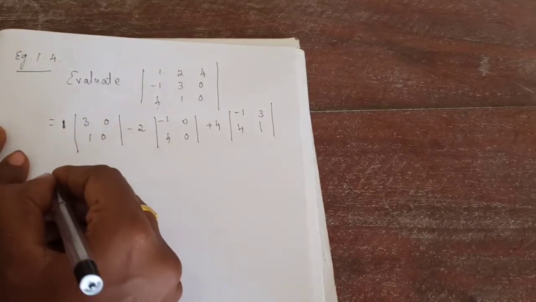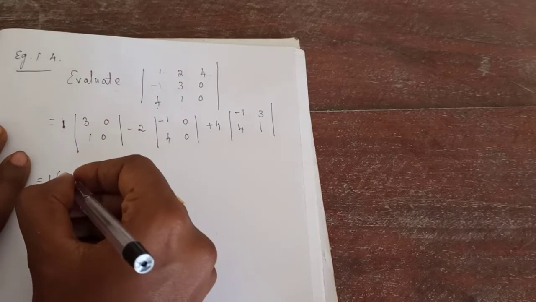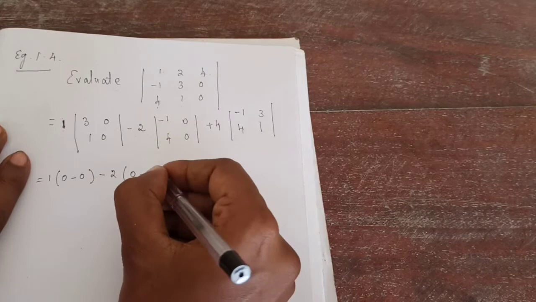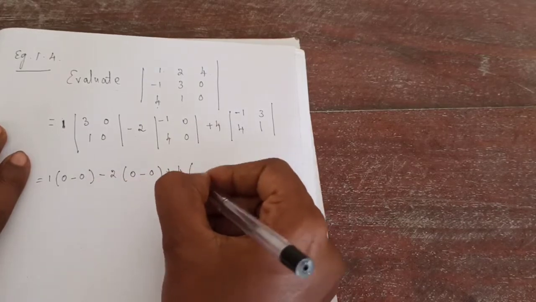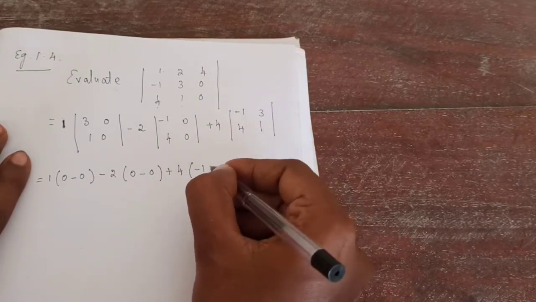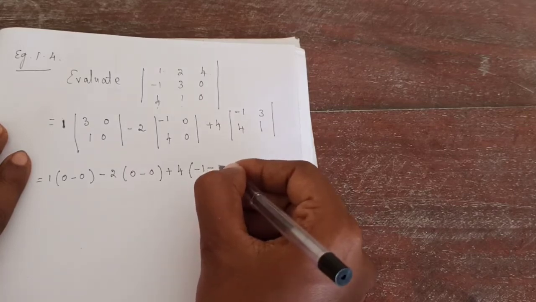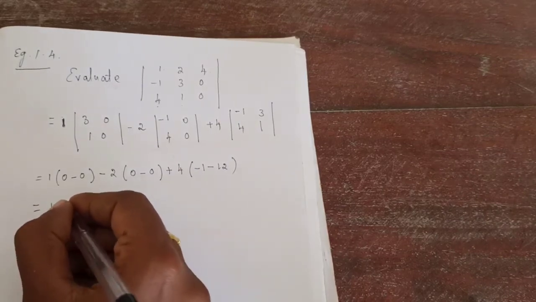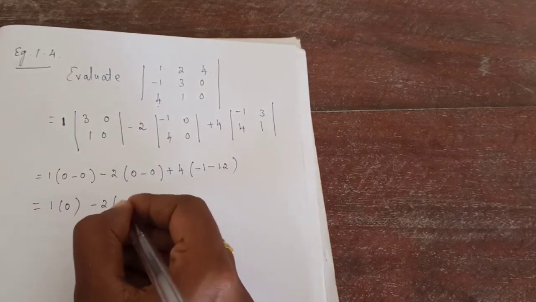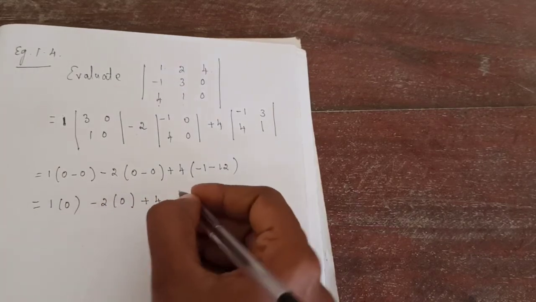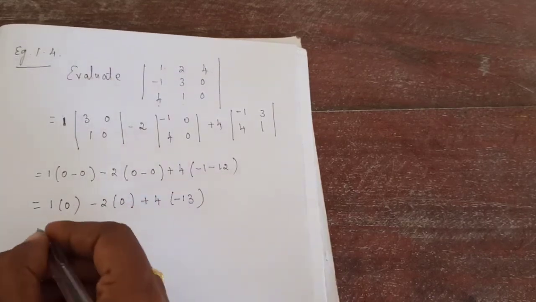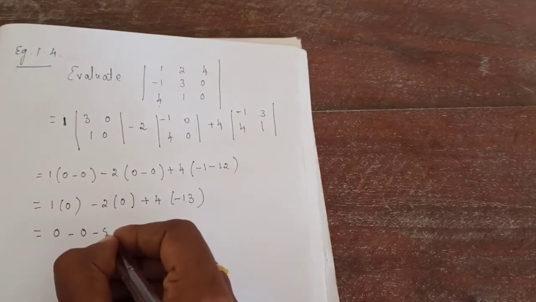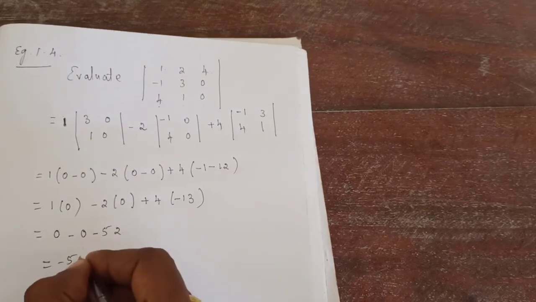So that is equal to 1 into 3 into 0, which is 0 minus 0. Minus 2 into this one, 0 minus 0. Then plus 4 into minus 1 into 1, which is minus 1. The center one will always be minus. So minus 1 minus 12. So that is equal to 1 into 0, minus 2 into 0, plus 4 into minus 13. So what will happen? This one 0, this one 0, next one 4 into 13 means minus 52. So this is the determinant value.